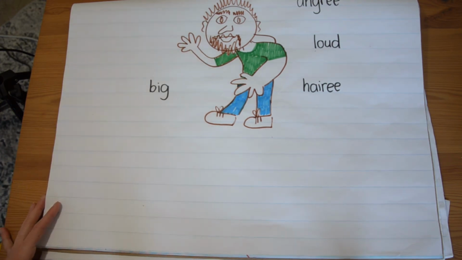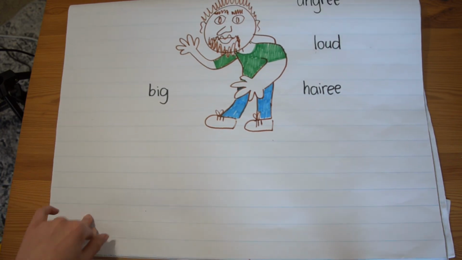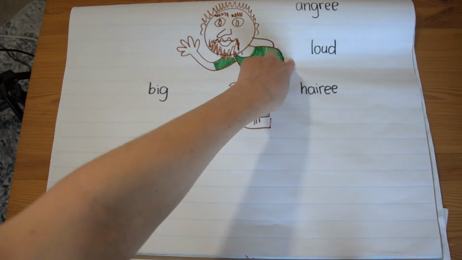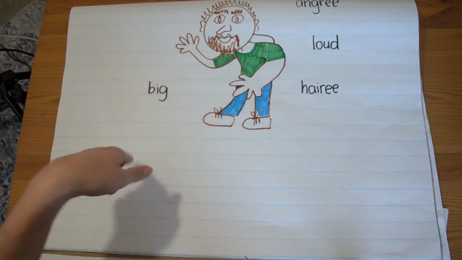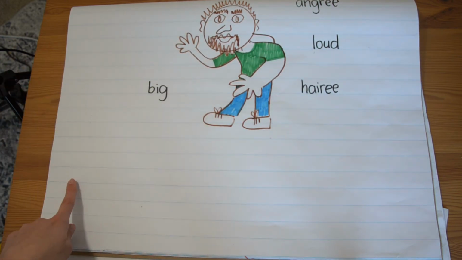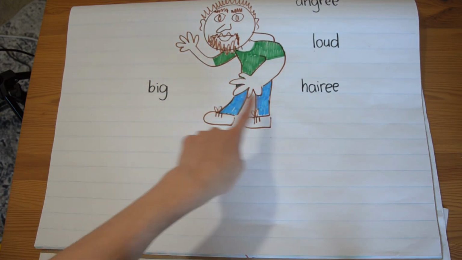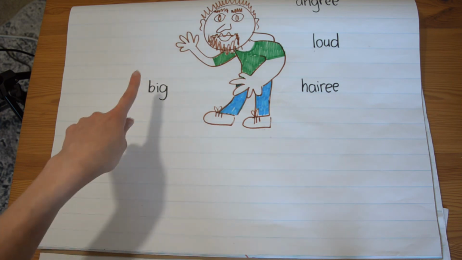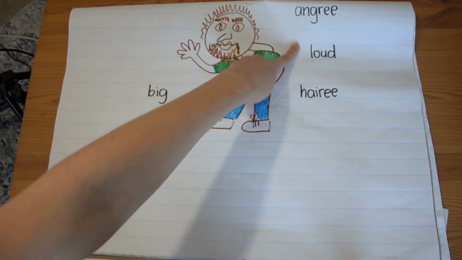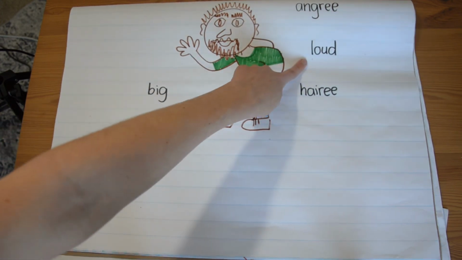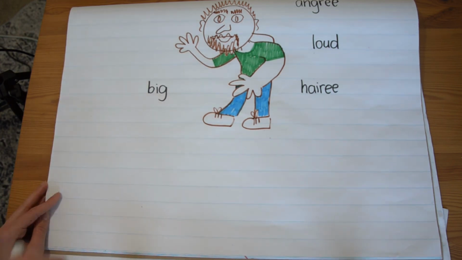So I'm going to write the giant is angry and loud. So I'm going to use these 2 ones to describe how he behaves, or how he is. So the giant is angry and loud, and then I would write another sentence maybe to how he looks. He is hairy and big. So I'm just going to write the first sentence. The giant is angry and loud. And I've already got these words written for me. So that's half the work. Awesome.